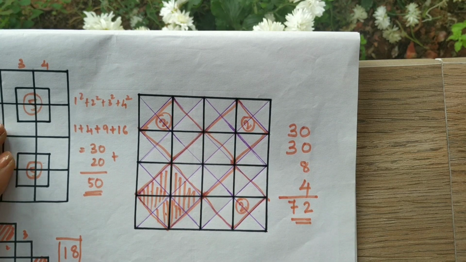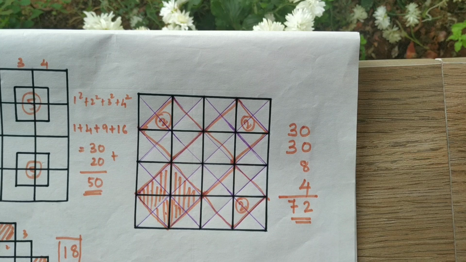This is how we calculate or count the number of squares here. These are the few tricks which I know. Hope this will be useful for you.